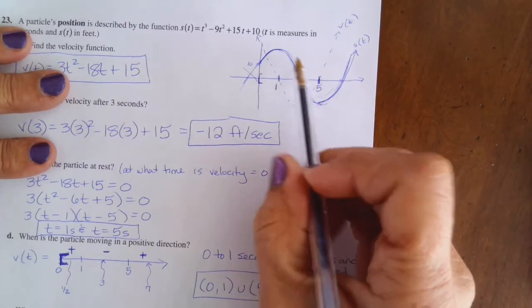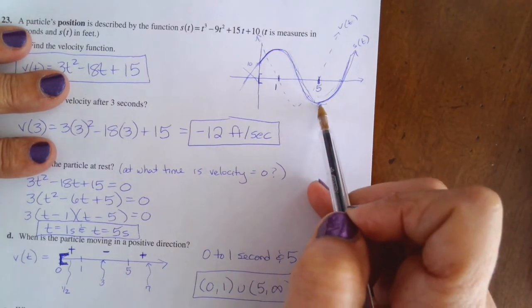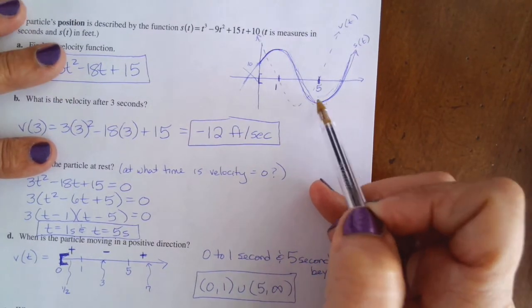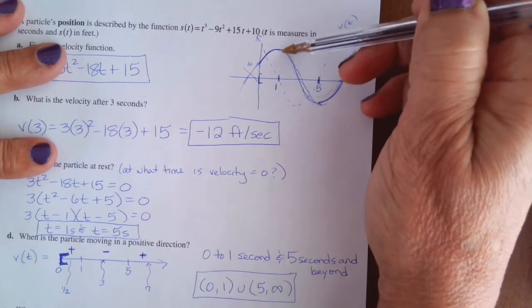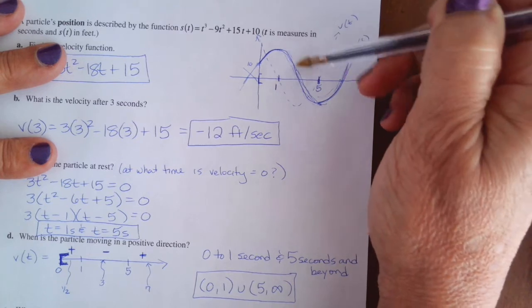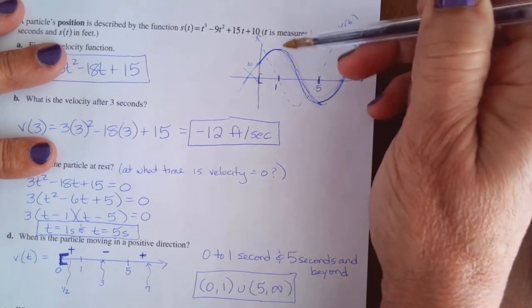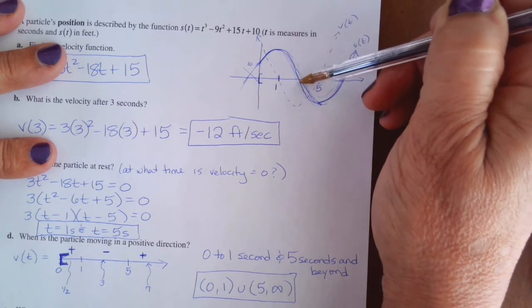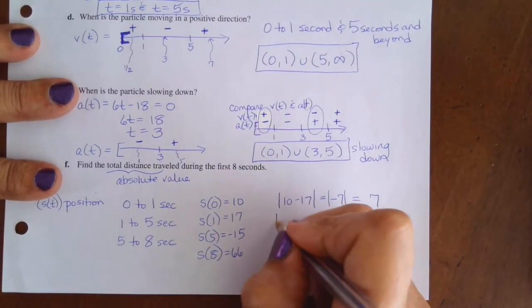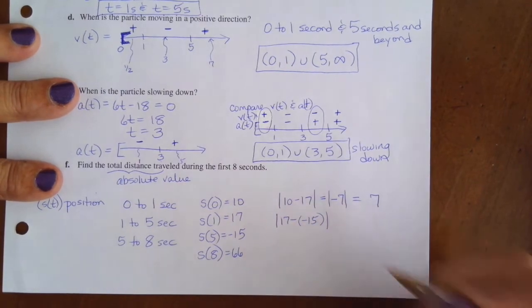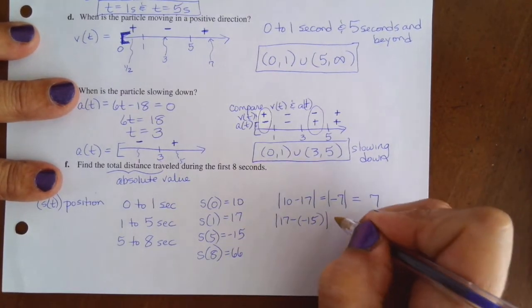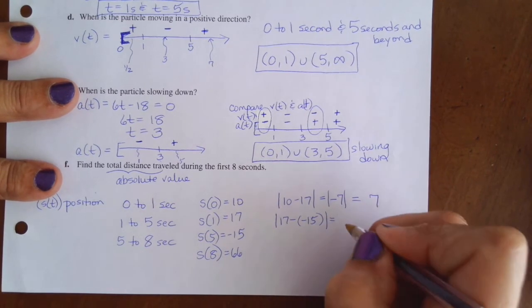All right, so now I'm going from 1 second to 5 seconds. So I already know this is (1, 17), so this was (5, -15). So if I'm going from 17 to negative 15, I'm going to add those, right? Well, subtract, take the absolute value. So I'm basically taking the 17 plus 15 because I'm still traveling. So that would be 17 minus negative 15. You always subtract to do distance and then take the absolute value. So that's going to be a positive 32.